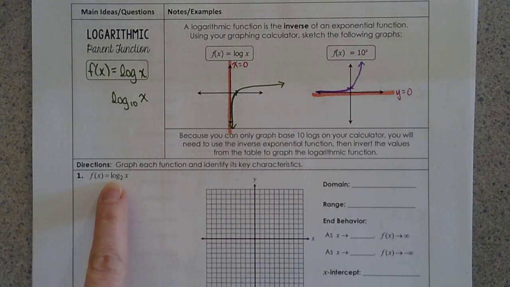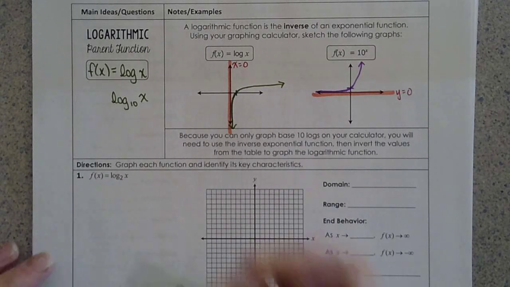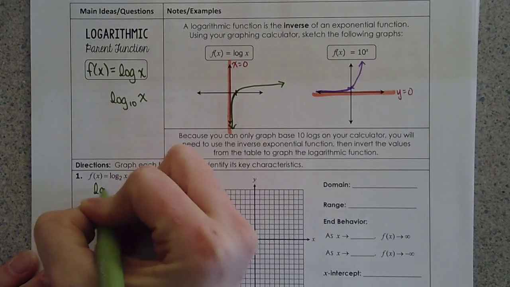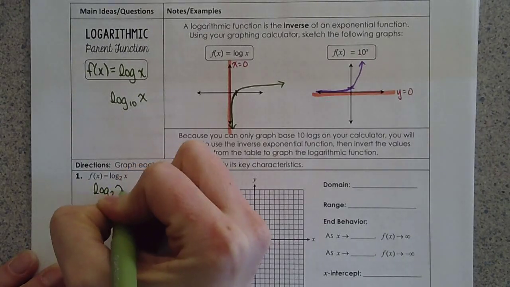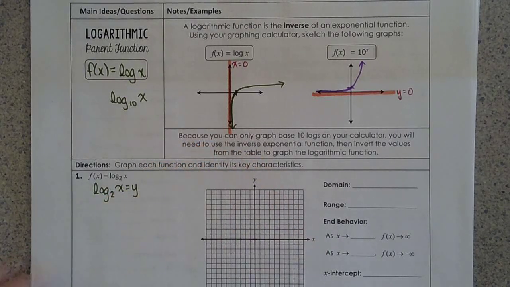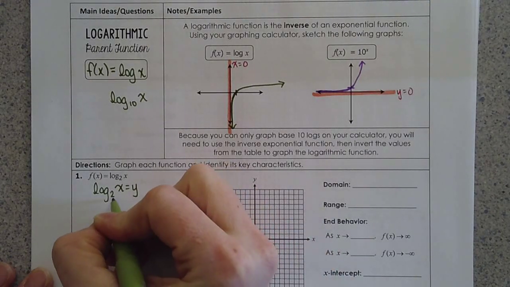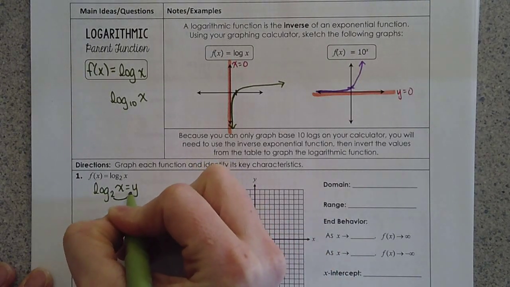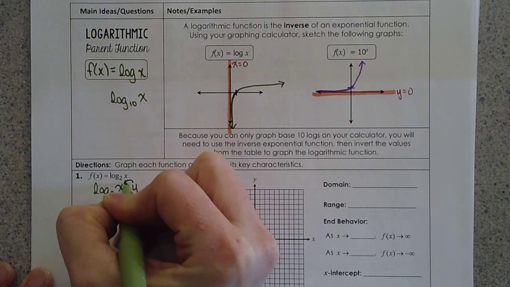So I'm going to start with this equation right here. And I want it to have a y instead of an f of x. So my first step is just to rewrite it with the y on the other end. Okay, I haven't changed anything. I just rewrote the equation. Now I'm going to roll it into an exponential equation. So it's going to become 2 to the y equals x.